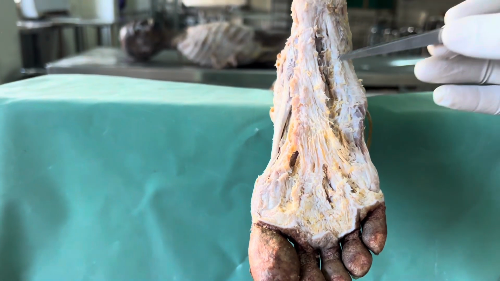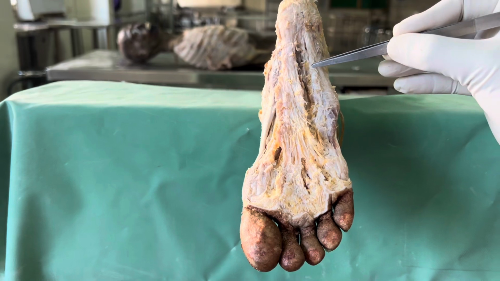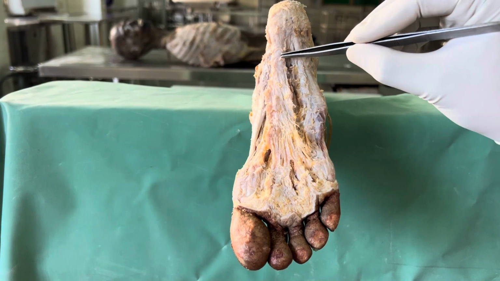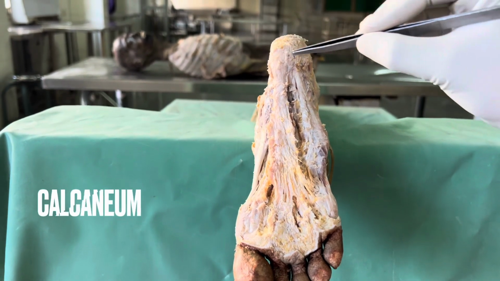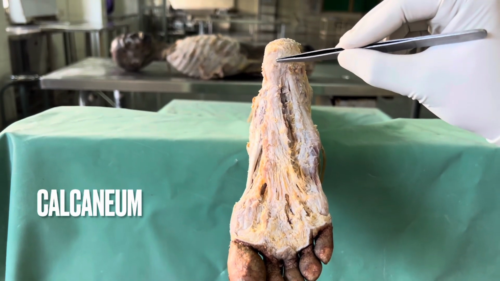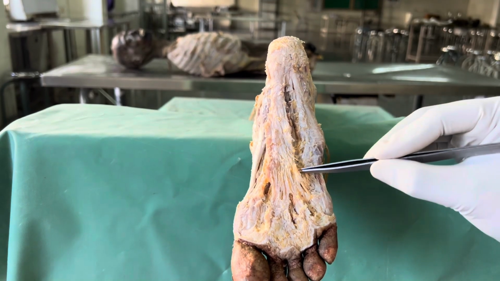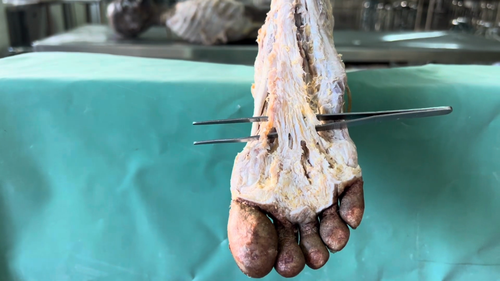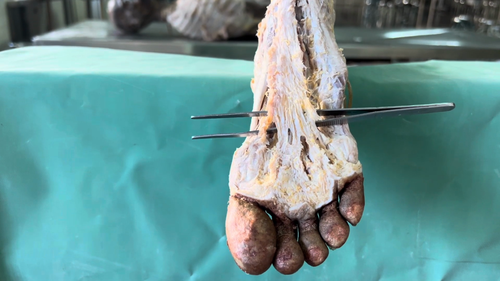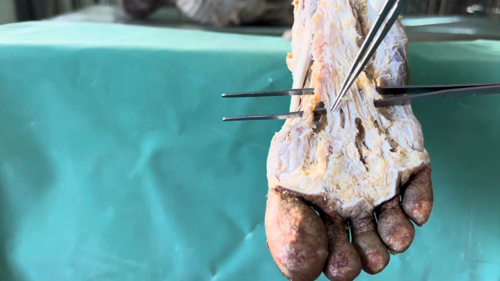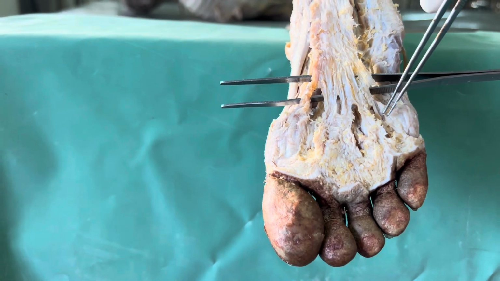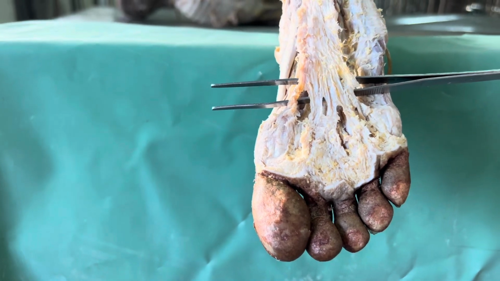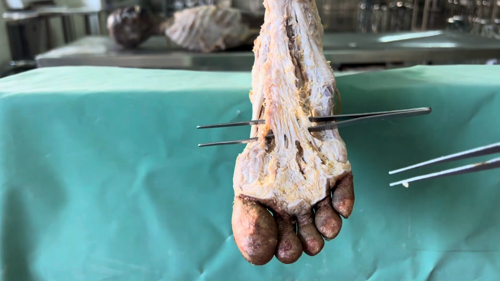Now, the attachment of this plantar aponeurosis has two parts. This is the narrow posterior part, which is attached to the calcaneum, at the medial tubercle of the calcaneum. Anteriorly, it is broad and splits into five bands. You can see this is one band, this is one band, likewise this and this. So anteriorly, this broad end of the plantar aponeurosis is split into five bands, one for each digit.